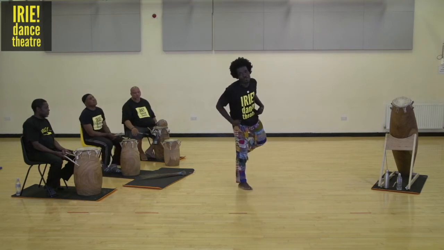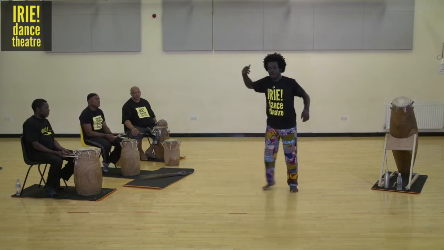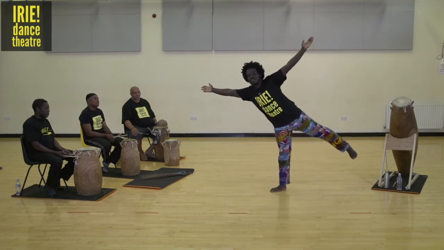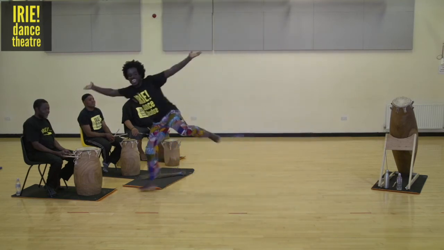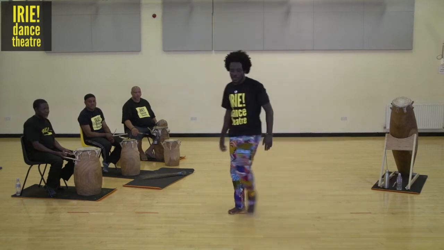This is going to be tricky if you've got no space. And what you're going to do is this. If you can see me, it's almost like a star jump, but this way, and you are moving backwards with it. Let's see how many people will try it.